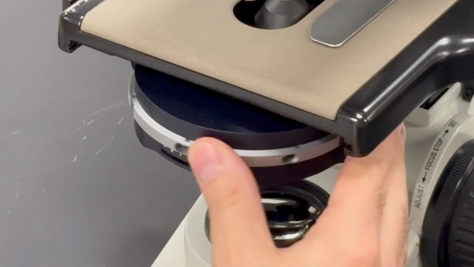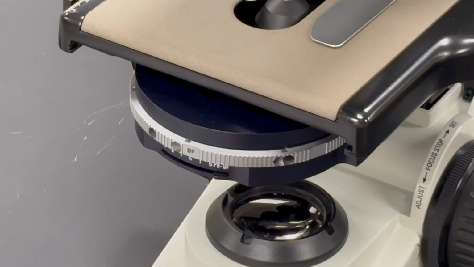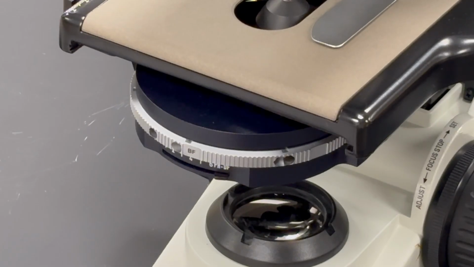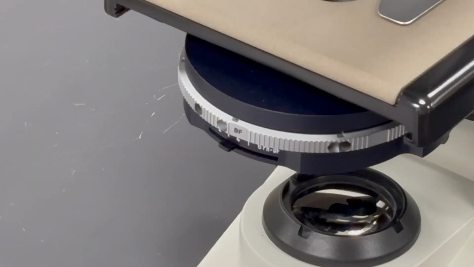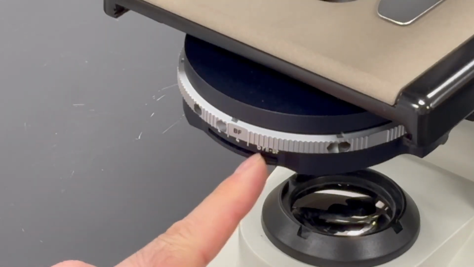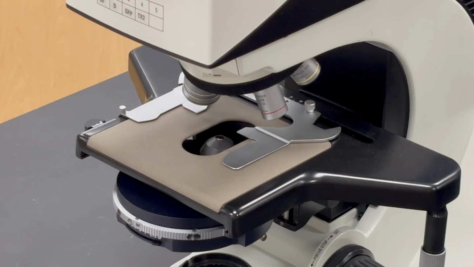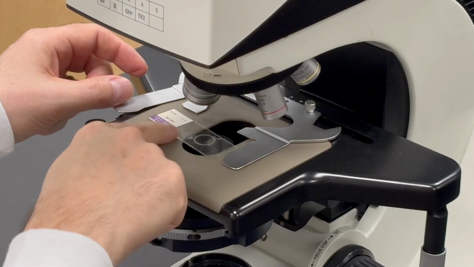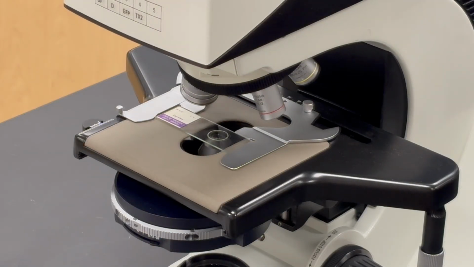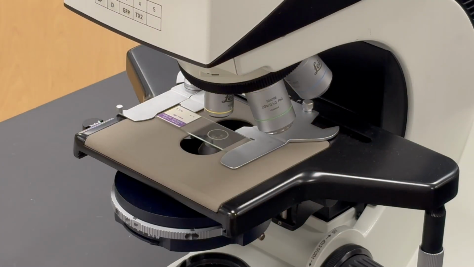Rotate the condenser filter turret to the position with the appropriate condenser component for either bright field, dark field, or phase contrast microscopy. Ensure that the condenser aperture diaphragm is wide open. Place your specimen in the slide holder calipers on the stage. Rotate the objective lens turret, placing the 10x objective lens into the optical light path.